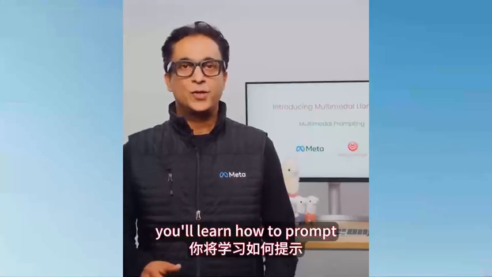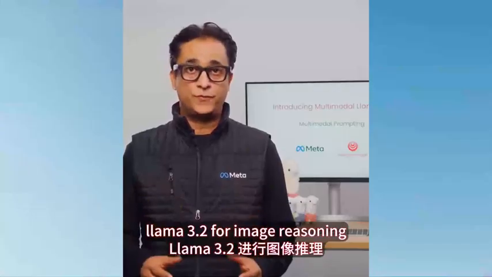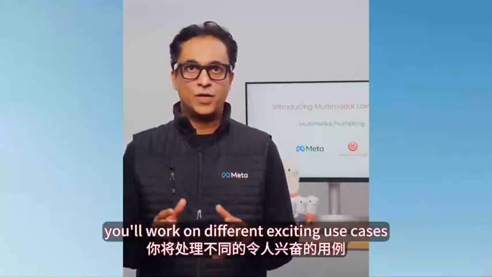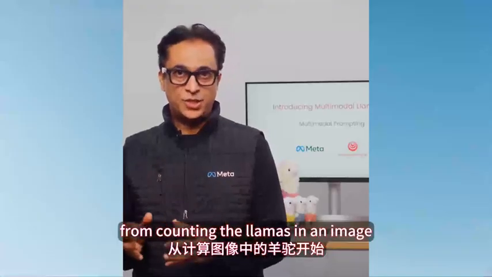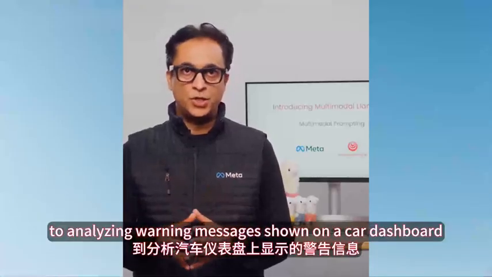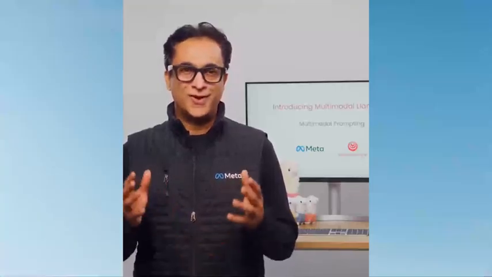In this lesson, you'll learn how to prompt Llama 3.2 for image reasoning. You'll work on different exciting use cases, from counting the llamas in an image to analyzing warning messages shown on a car dashboard. All right, let's dive into the code.